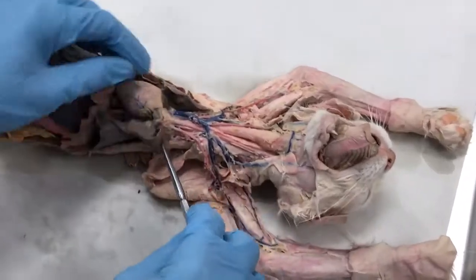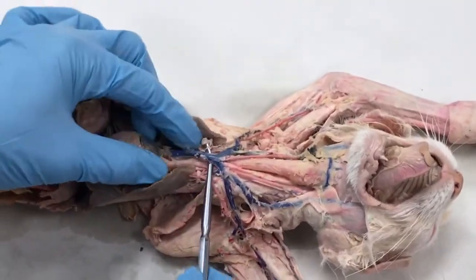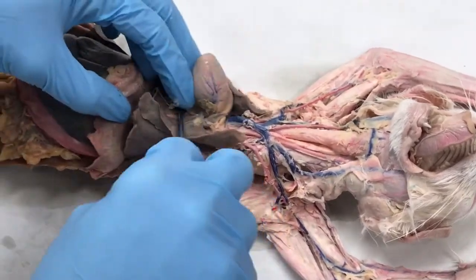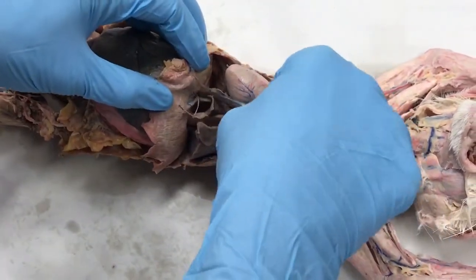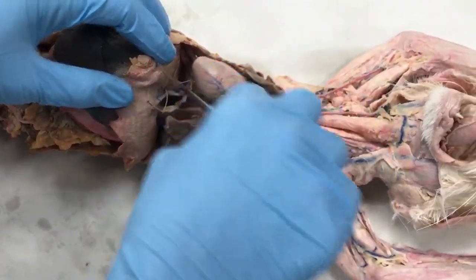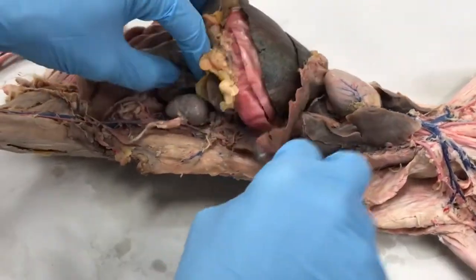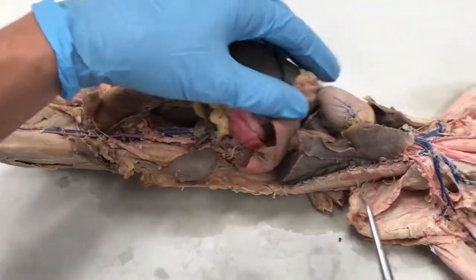So for the veins, we start from the heart again. We have the precava, which services the thoracic cavity, and also the postcava, which starts from the heart, goes descending, or I should say goes posterior, still in the thoracic cavity, and then it goes through the diaphragm and continues on as the postcava in the abdominal cavity as well.